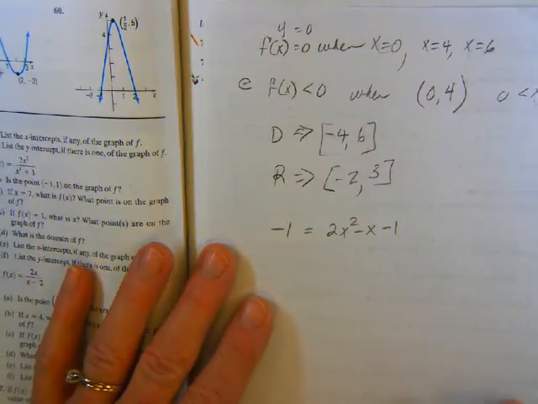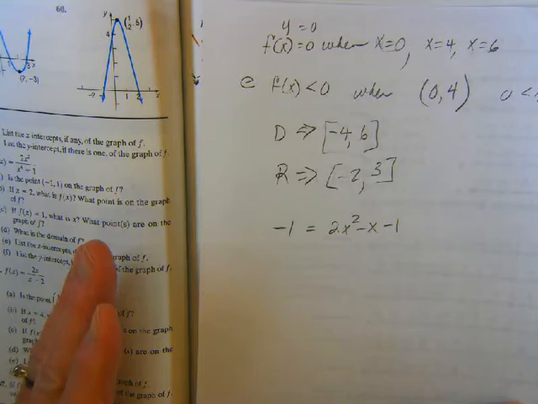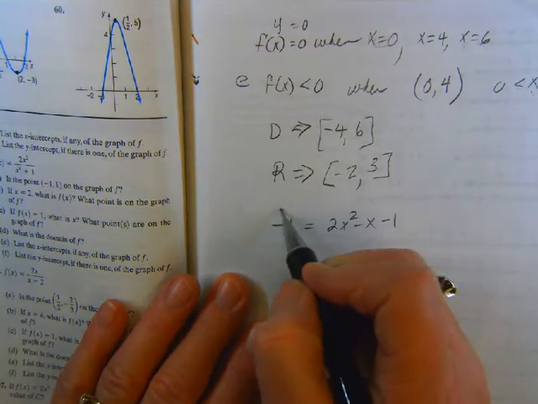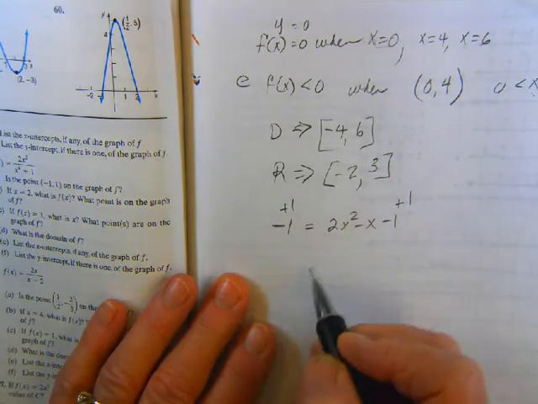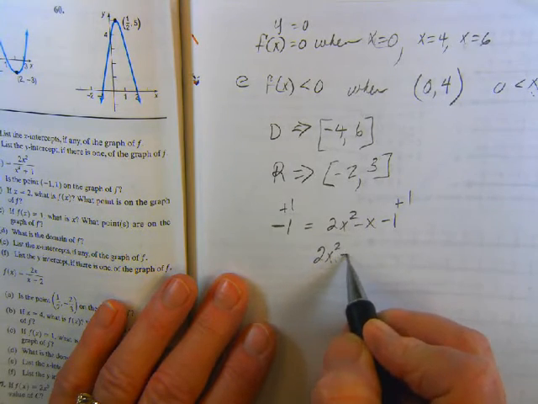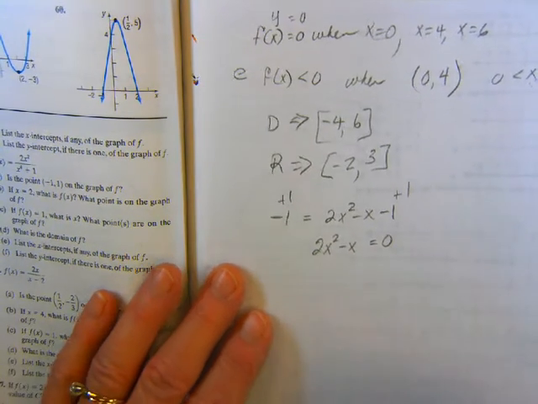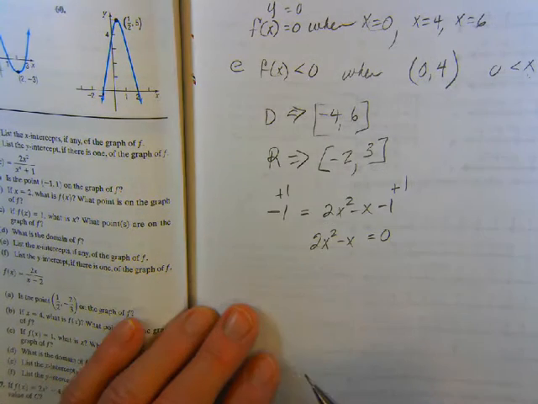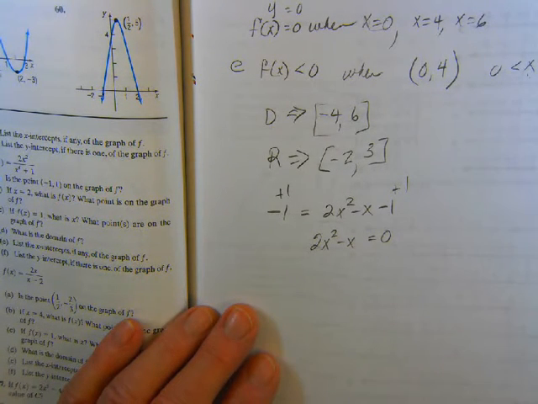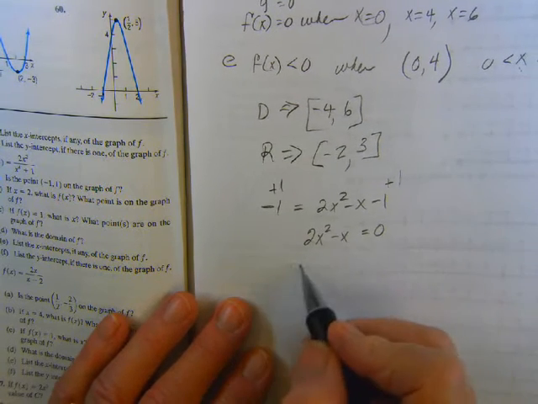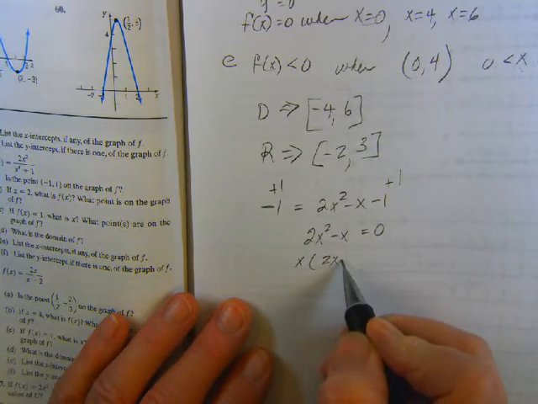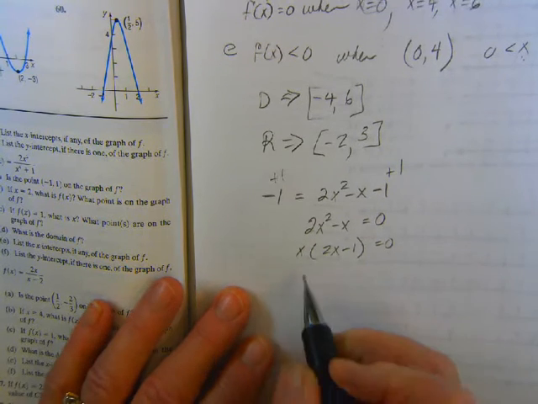First thing you're going to do is set it equal to 0, and that gets you 2x squared minus x equals 0. And then to find your x-intercepts, you're going to factor out your x, set each equal to 0.